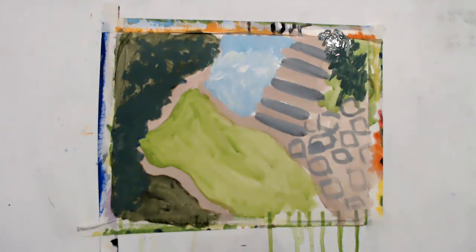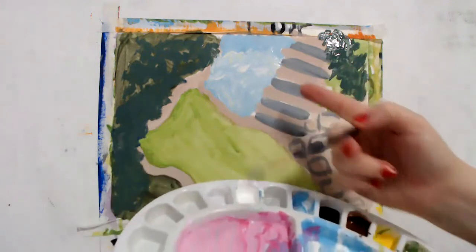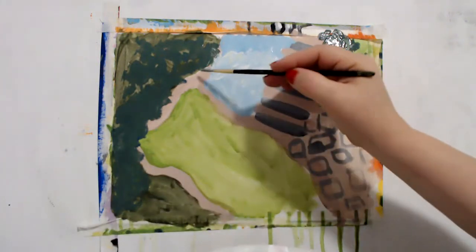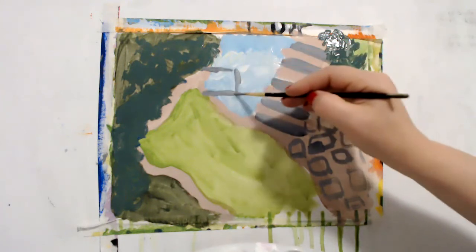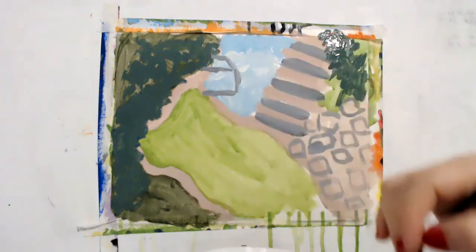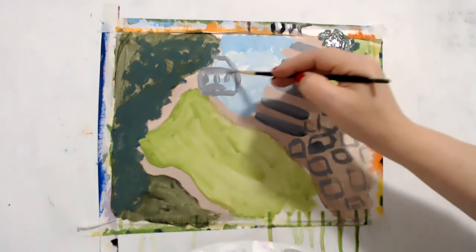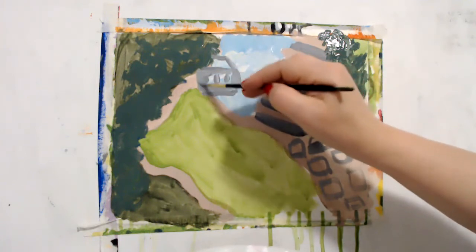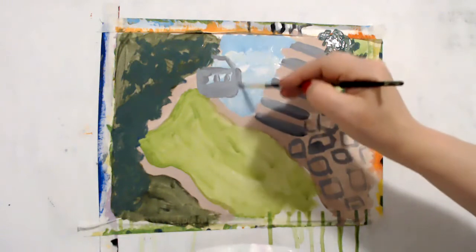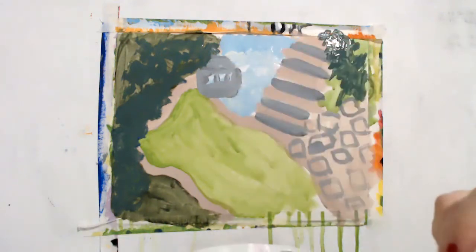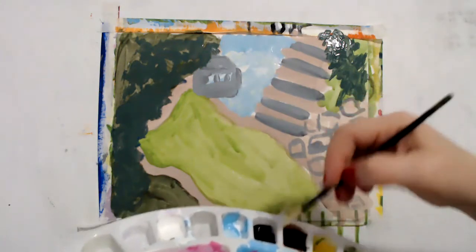And if you'd like to add the tiny little house, so there is a small house at the end, I would do that with the gray color that we created before for the stairs here. And then a bit of black.